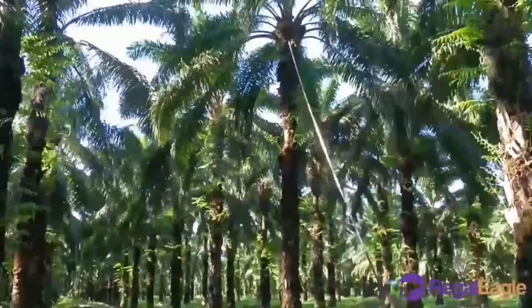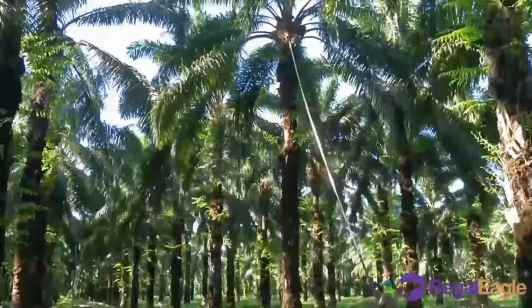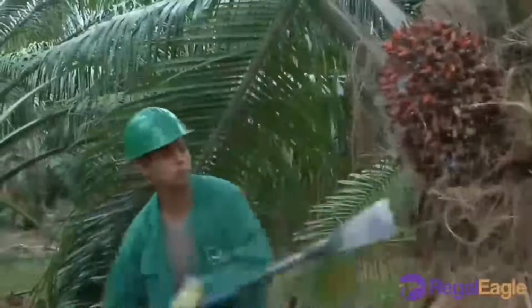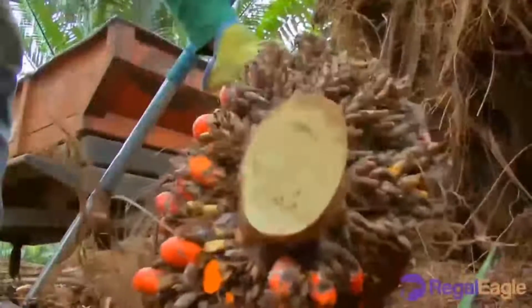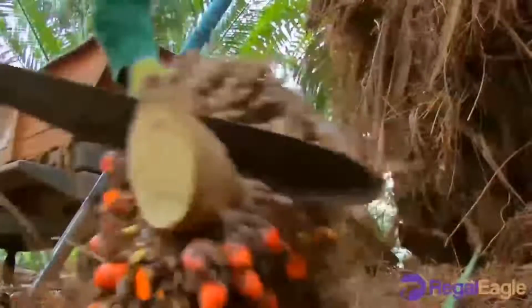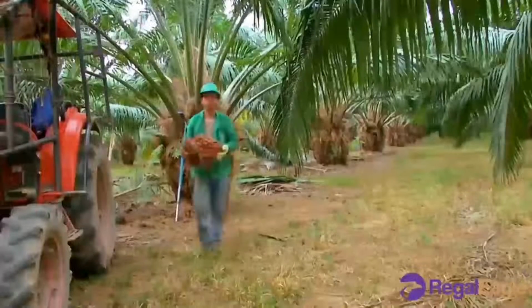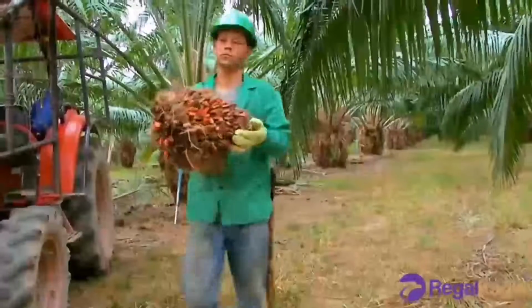The economic lifespan of oil palm plantation is 25 to 30 years, after which the palm becomes too tall for any further use. During harvesting, dead fronds are pruned or removed. Wounding of the fruits should as much as possible be minimized.